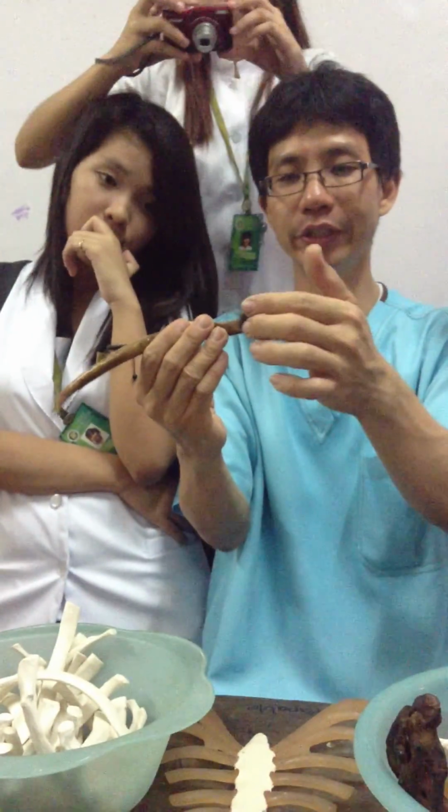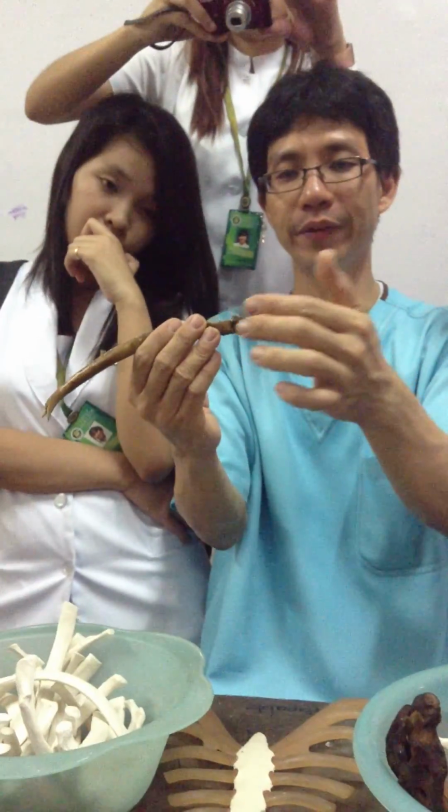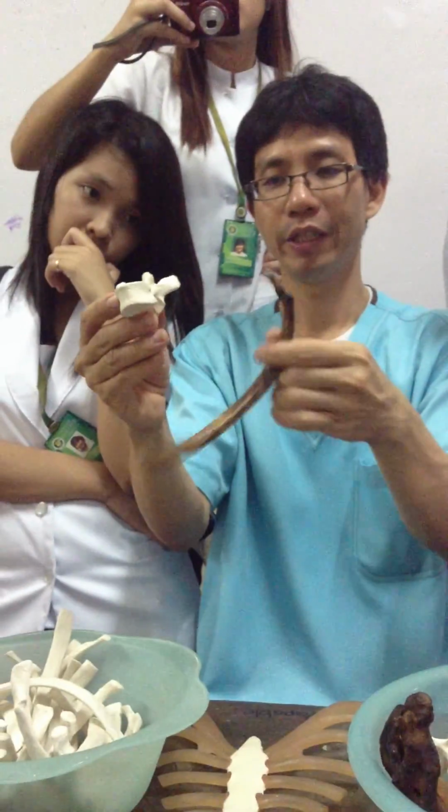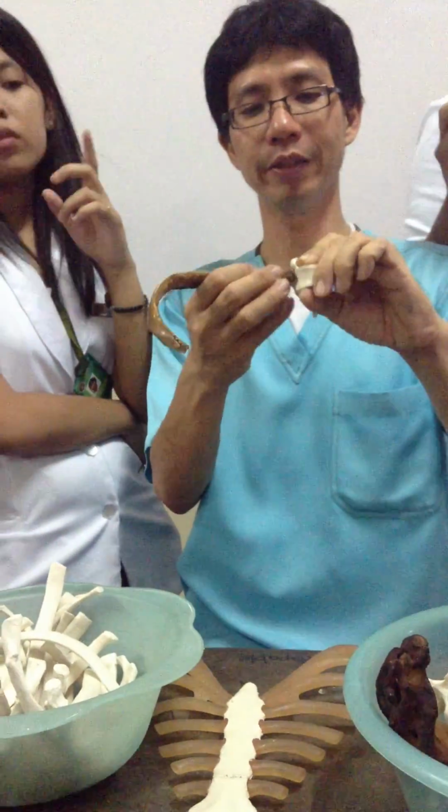So we're going to identify the parts. Here, most medial, you have the head of the rib. Within the head, you have the facet for the vertebral body. If you have the thoracic vertebra here, it articulates with the vertebral body.